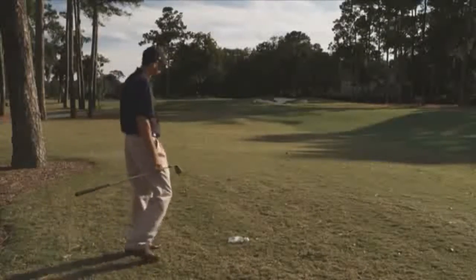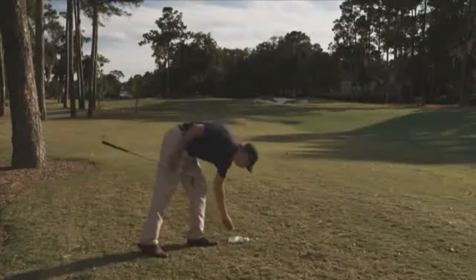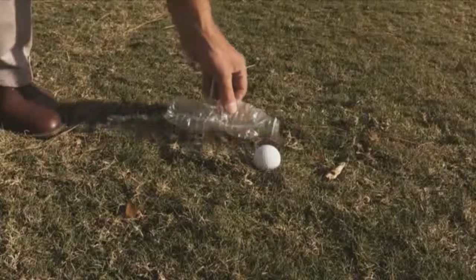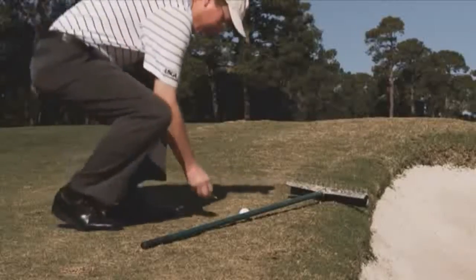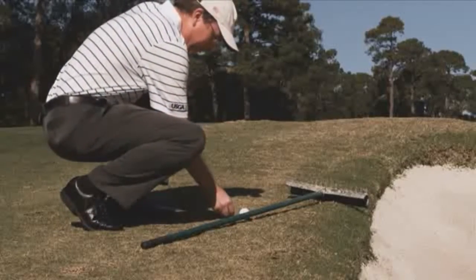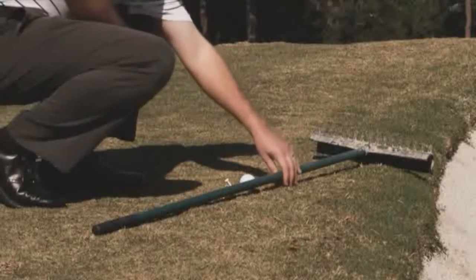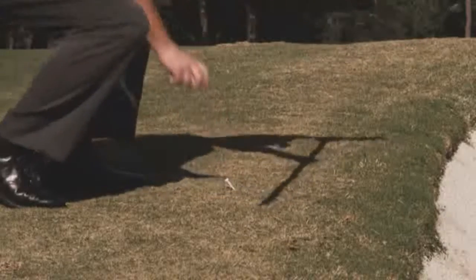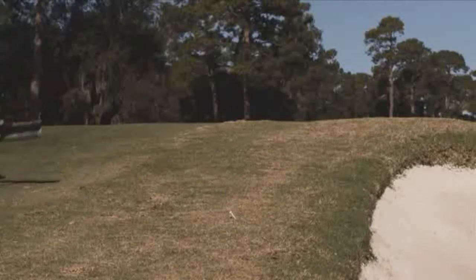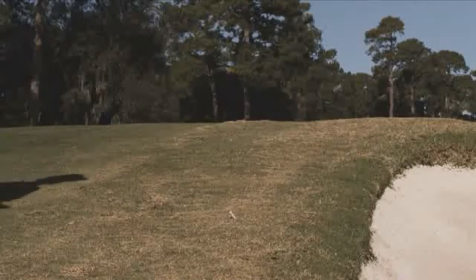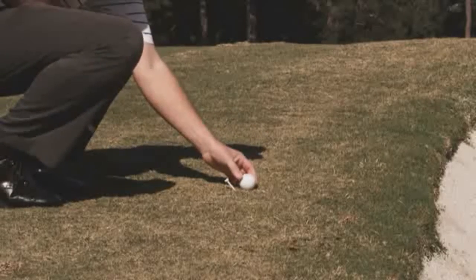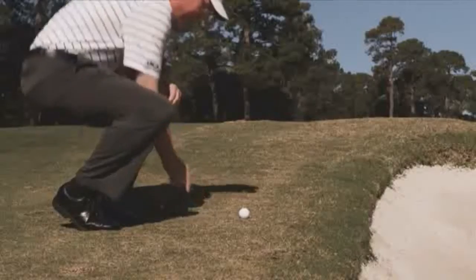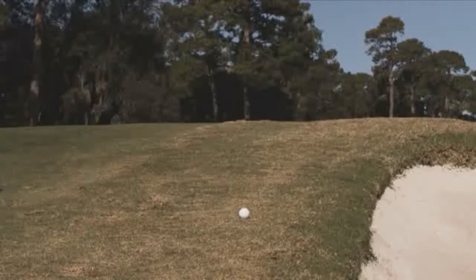In most cases, relief from a movable obstruction is simple. Just move the obstruction and play your ball as it lies. Occasionally, however, when you move an obstruction, your ball will move as a result. If it does, there is no penalty as long as you replace it. You are not required to mark your ball before moving a movable obstruction, but it's a good practice to follow, so you'll know where to replace it if it does.